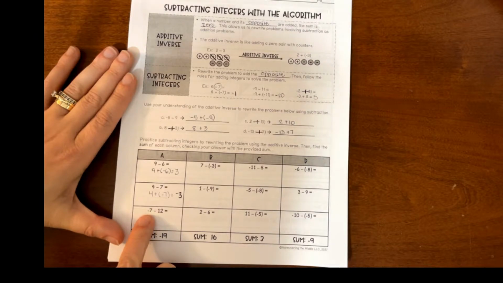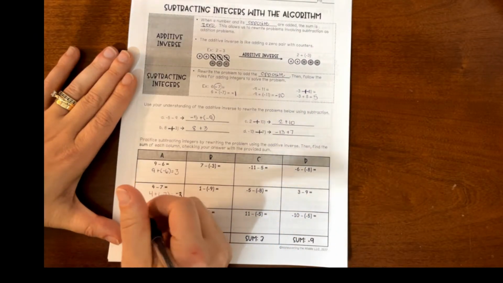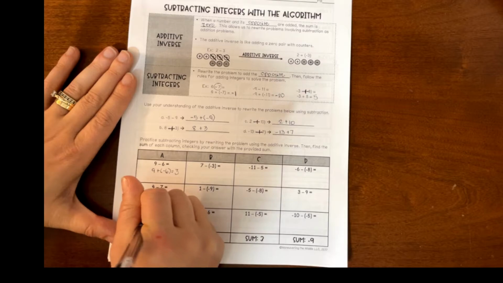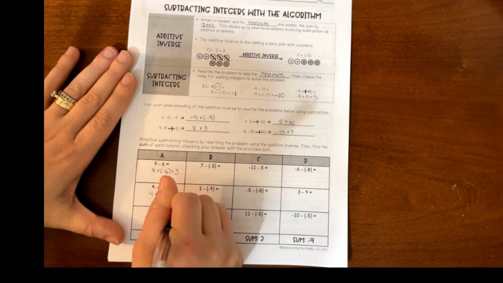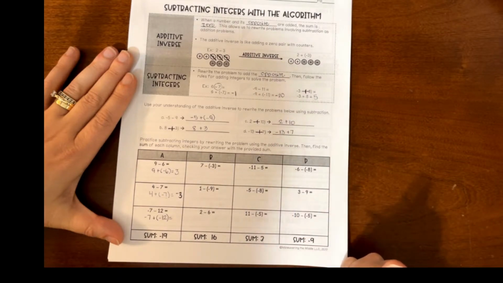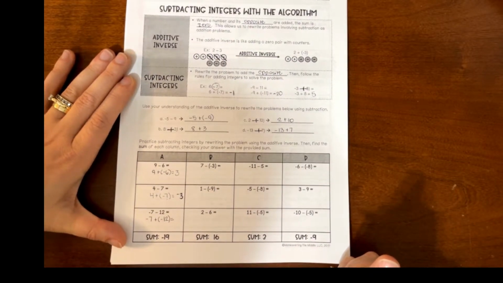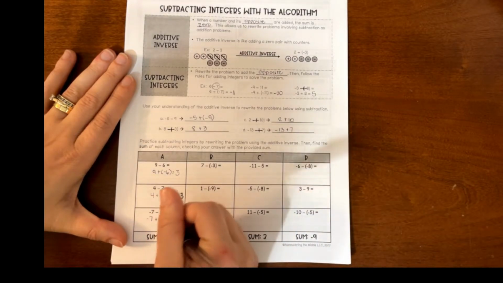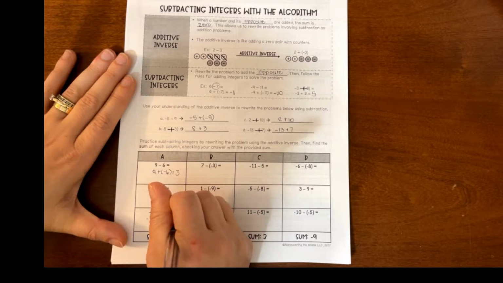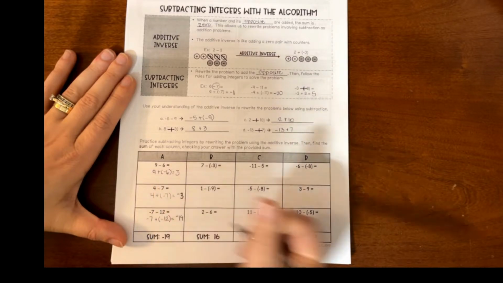And negative 7 minus 12, rewriting that using the additive inverse, is negative 7 plus a negative 12. Now I follow the rules for addition. I see that my signs are the same. So when my signs are the same, I add and keep the sign. So negative 7 plus a negative 12 is a negative 19.